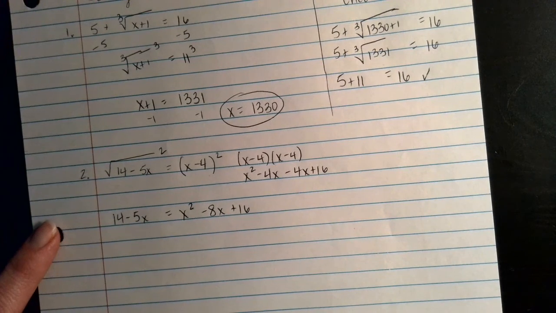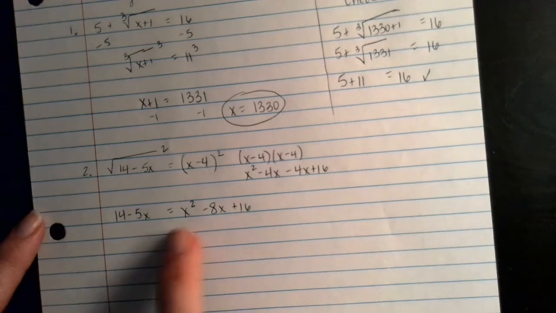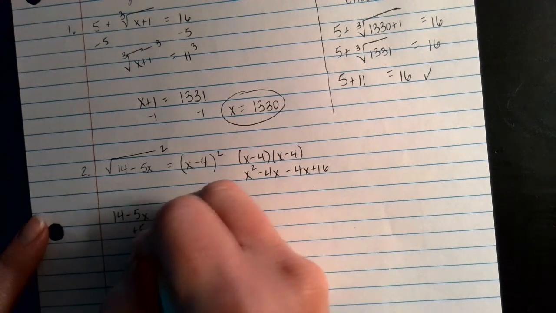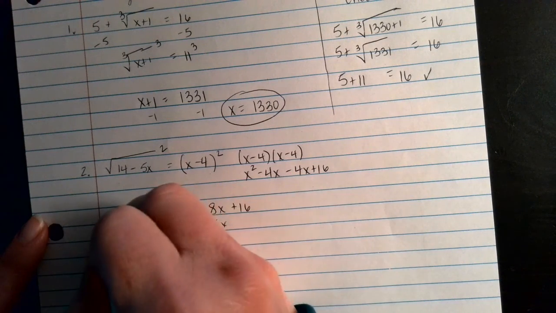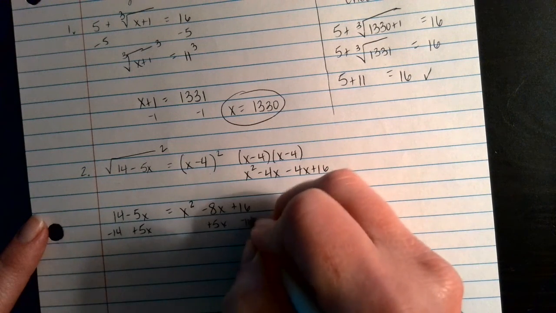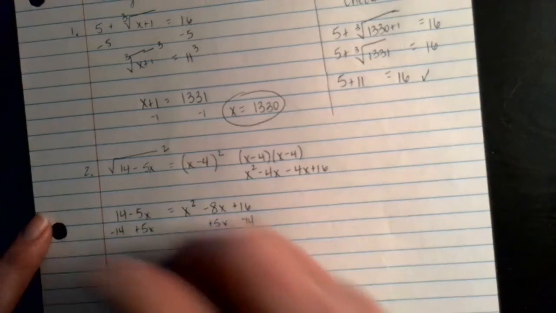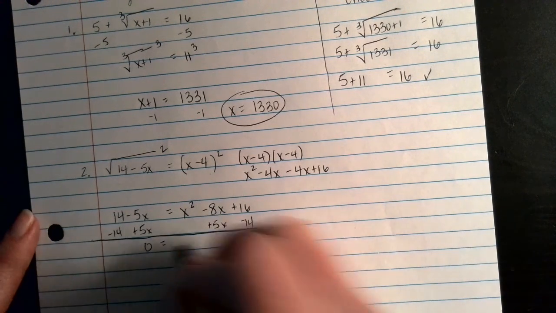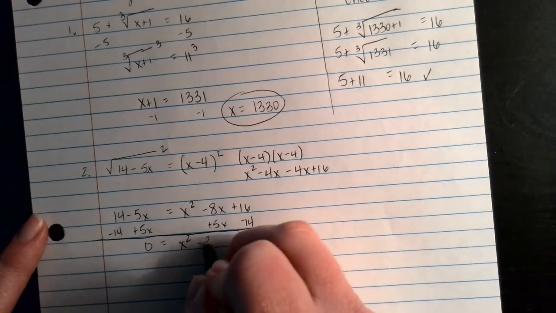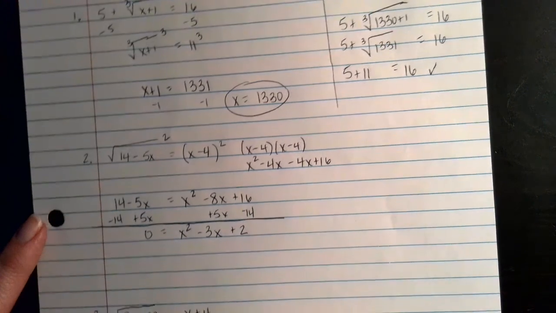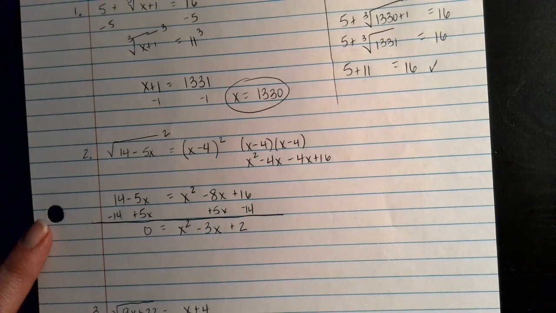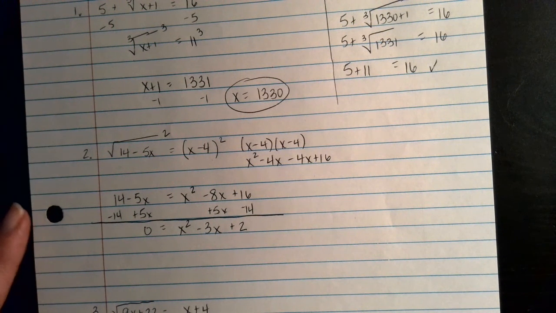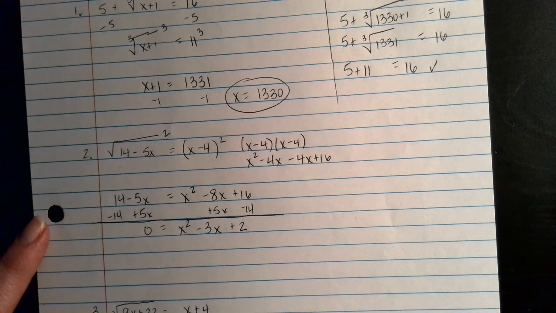I've got a quadratic, so I'm going to put everything on the same side. I want my x squared to be positive, so I'm going to add 5x to both sides and subtract 14 from both sides. Please make sure that you're changing the sign to move it to the other side of the equation. Otherwise, it doesn't work out so well. So my right-hand side, I have x squared minus 3x plus 2. These will factor. I will not give you a radical problem where you have to use the quadratic formula to get your answers. You can use a quadratic formula, but these will always factor.